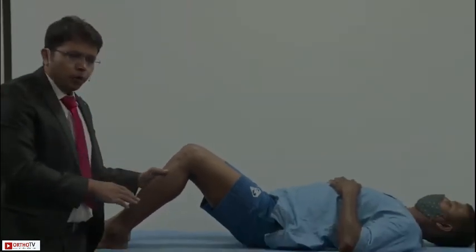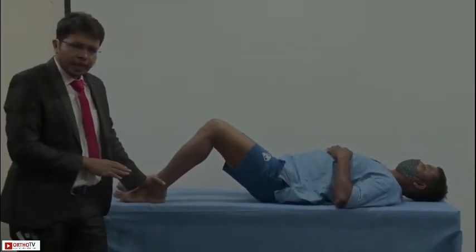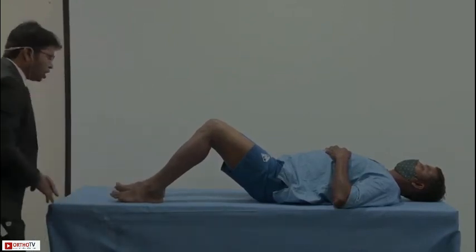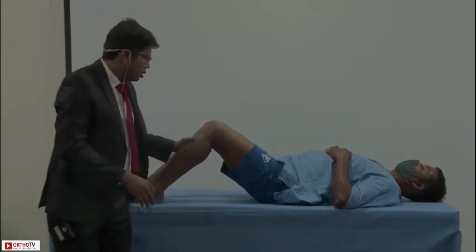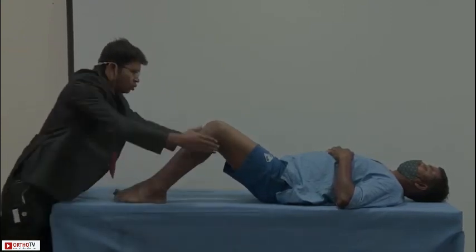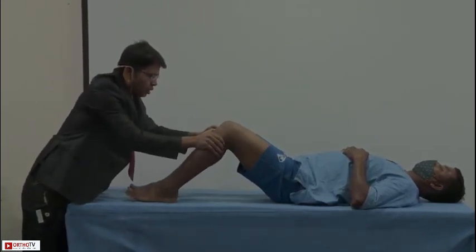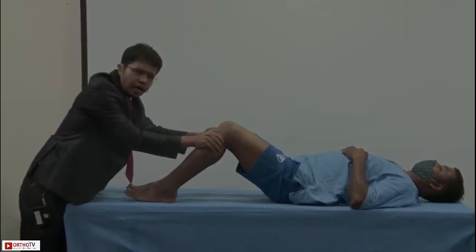So in anterior drawer test, before we proceed for the proper anterior drawer test, we should check for whether there is any posterior sag of tibia there or not. So how to check the posterior sag? Ask patient to keep thigh in 45-degree and knee in 90-degree, relax, and put both your thumbs on anterior medial joint line.